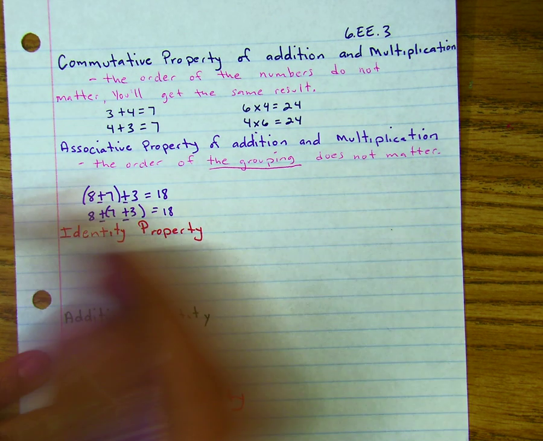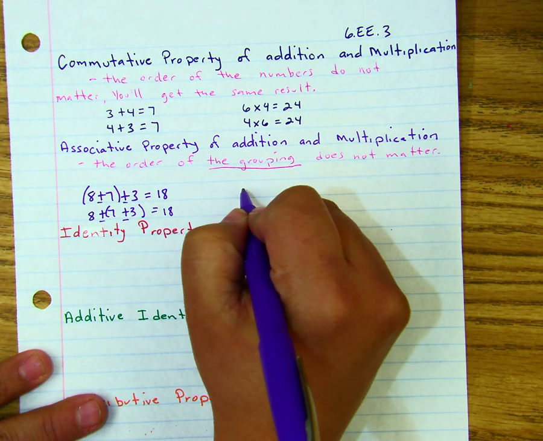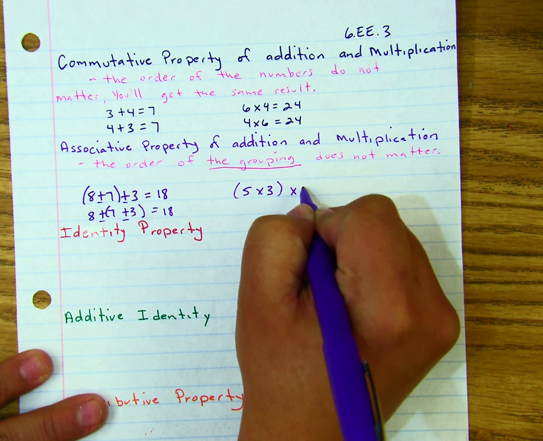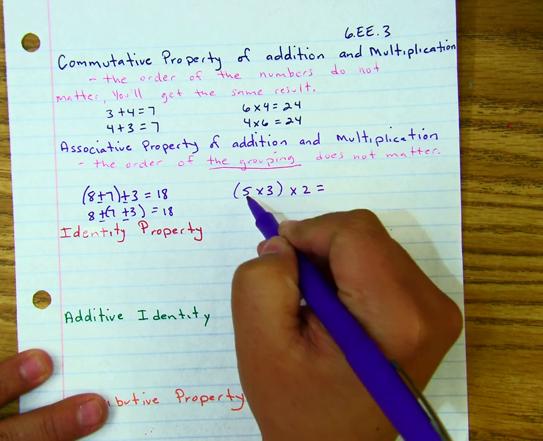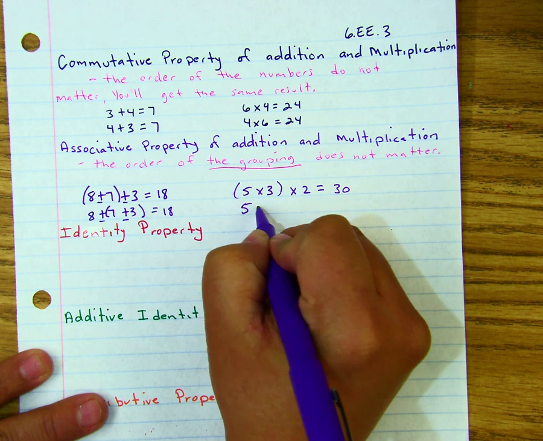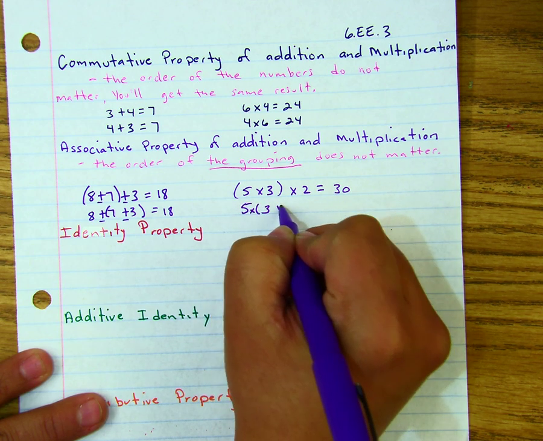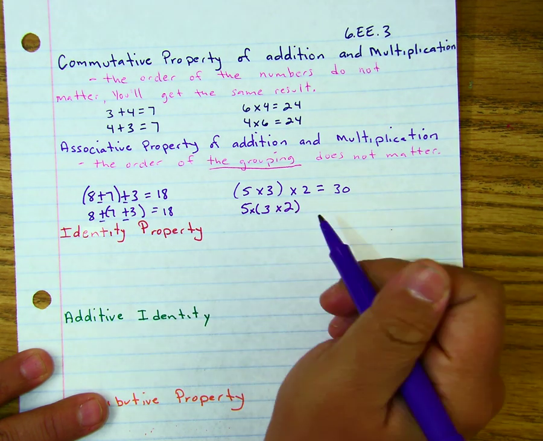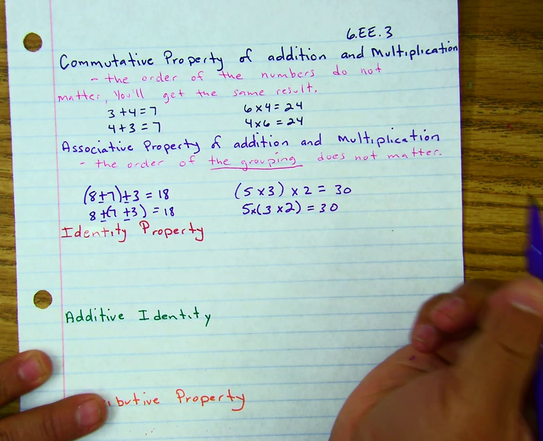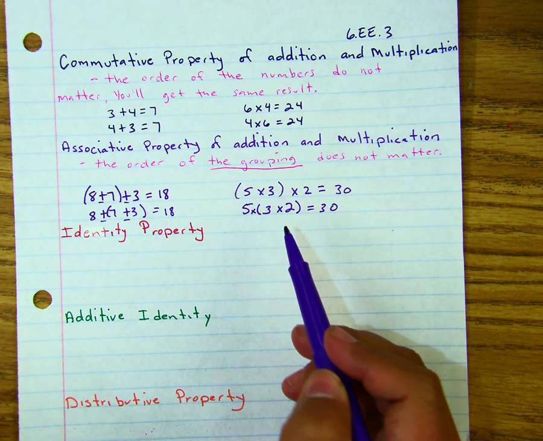all addition, okay? So let's say for multiplication, let's do something, I don't know, 5 times 3 times 2 is going to be 15 times 2 is 30. You should get the same result if you do 5 times 3 times 2, which is 6 times 5, which is also 30. Okay, so notice how my groups changed. I went from my 5 and my 3 to my 3 and my 2.